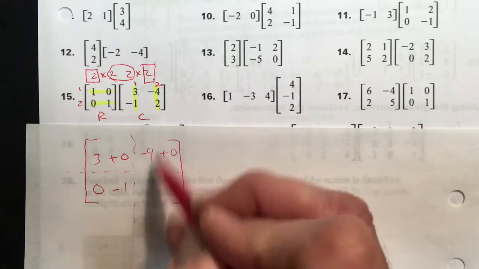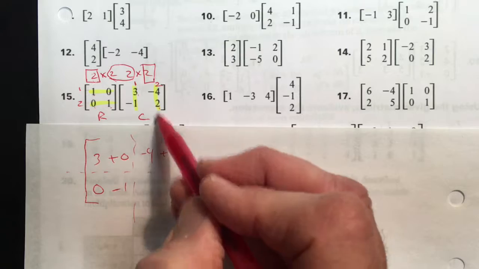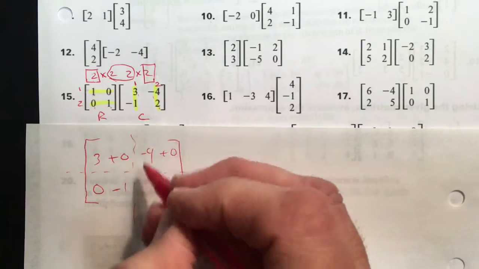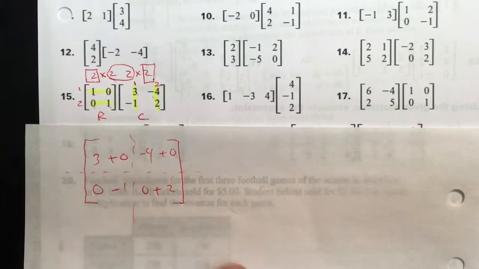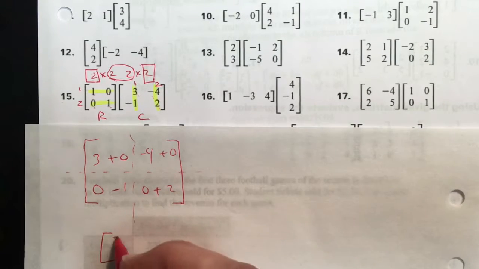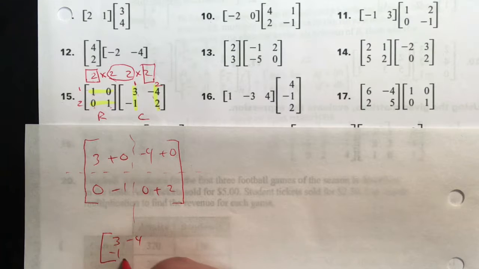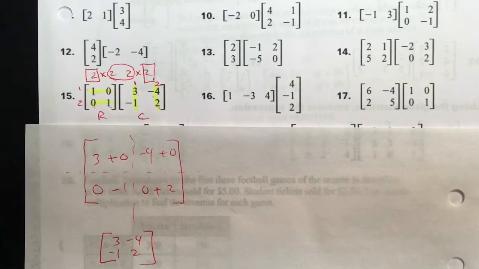Second row, second column. 0 times -4 is 0. 1 times 2, 2. Well, now just finish up the math here. The easiest part of all is 3. It's -4. It's -1, 2. Fini. 2 by 2.